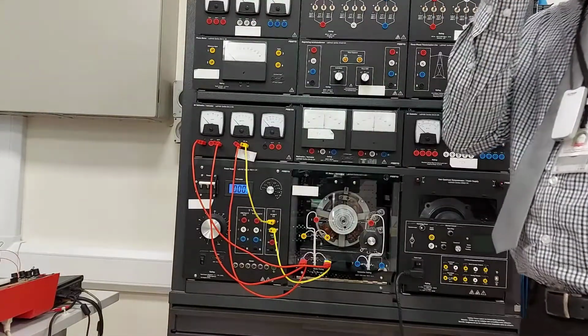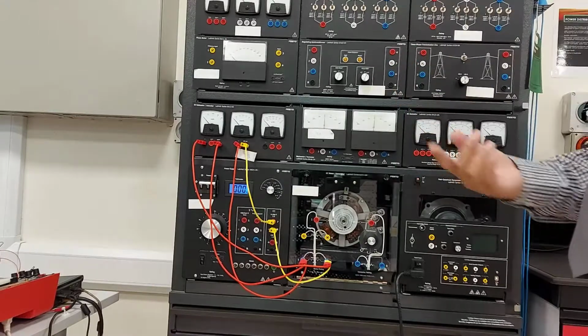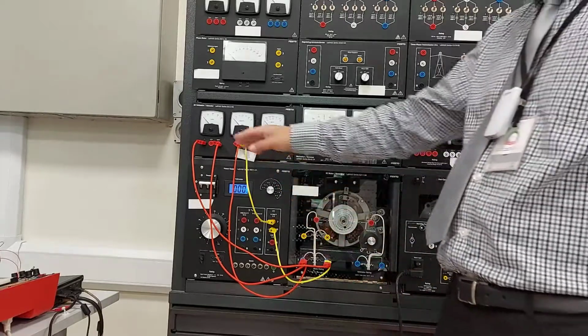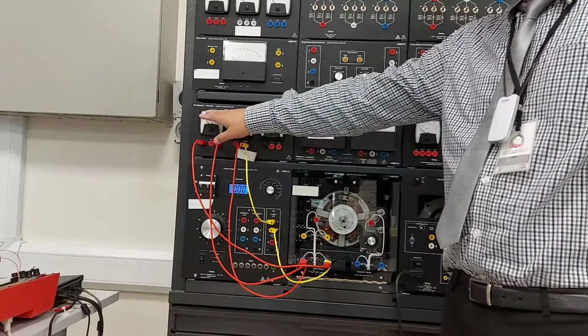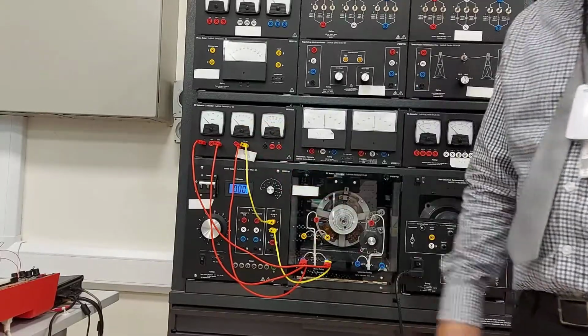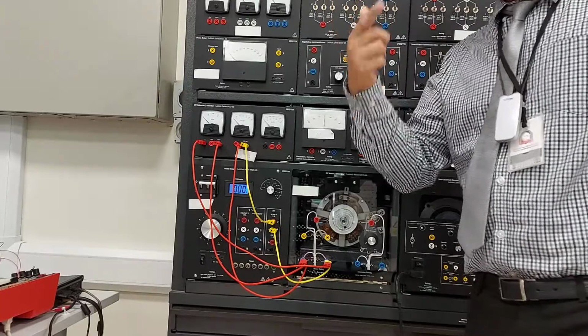Calculate the resistance of the shunt field. The resistance equation: our shunt field resistance is equal to E, the voltage, divided by I. Our E is 200-plus volts and the current is 300 milliamps, or 0.3 amperes. Then calculate the power, I squared times R.